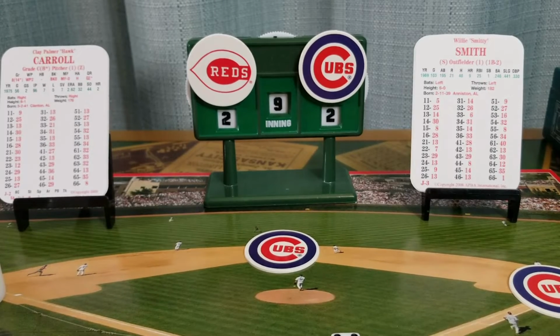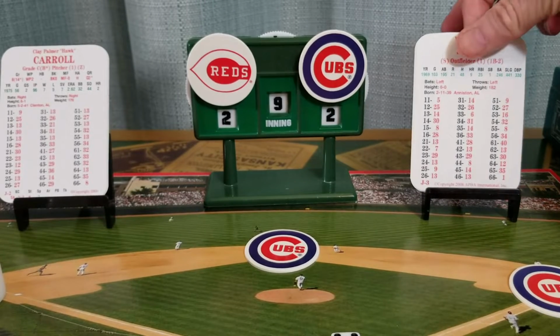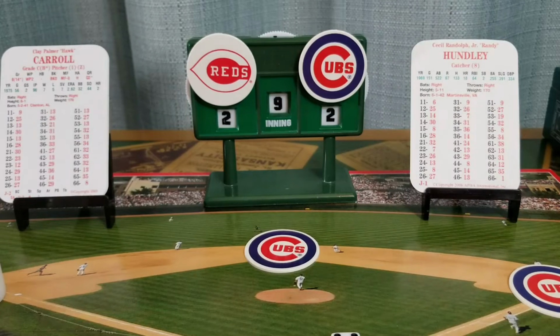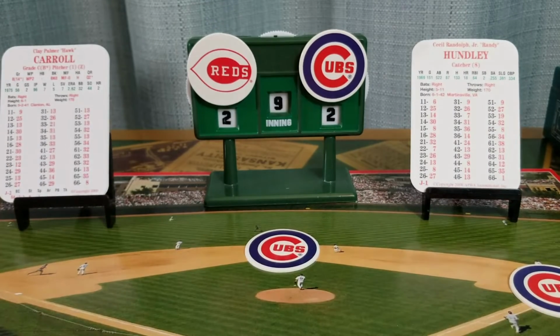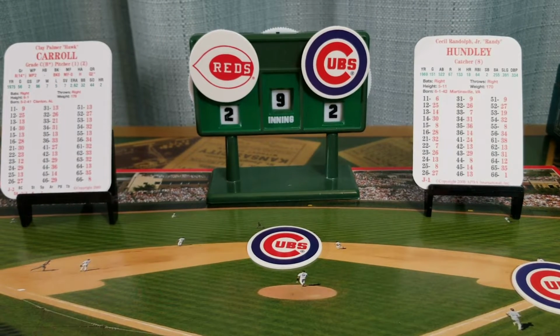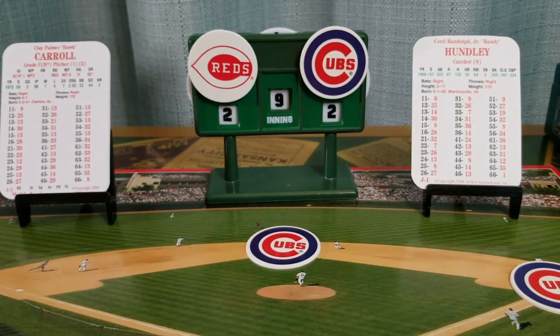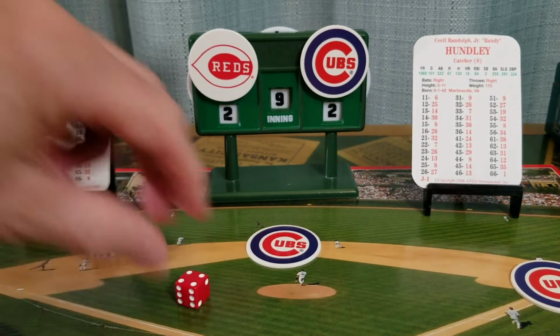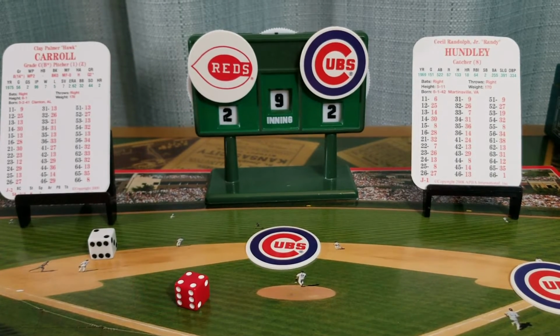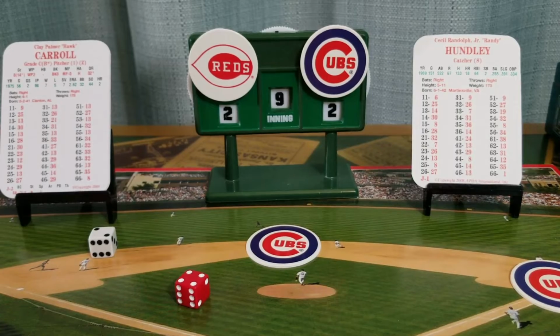And Cubs have runners at first and second with 2 outs. And the catcher, Randy Hundley, coming to bat. Here's the roll of Randy Hundley. It is a 42, and Hundley strikes out, ending the Cub threat in the 9th inning.